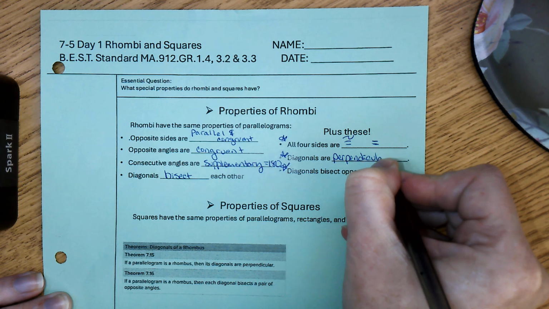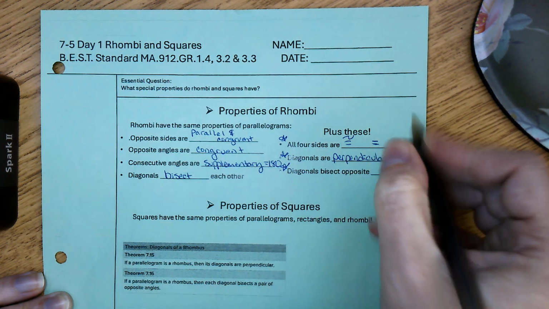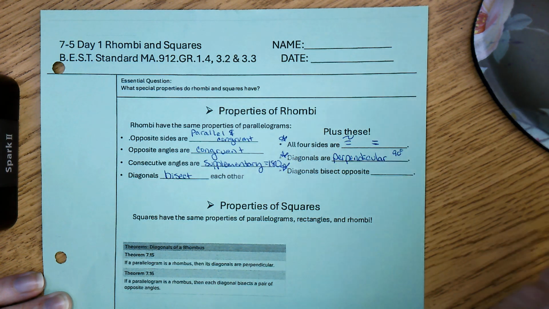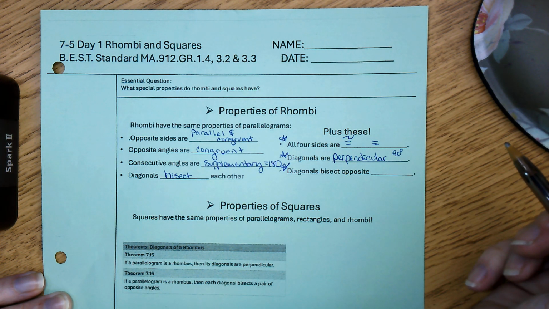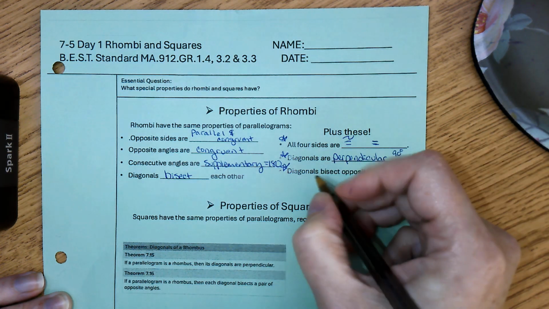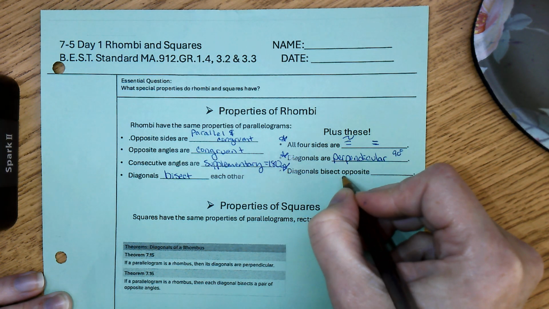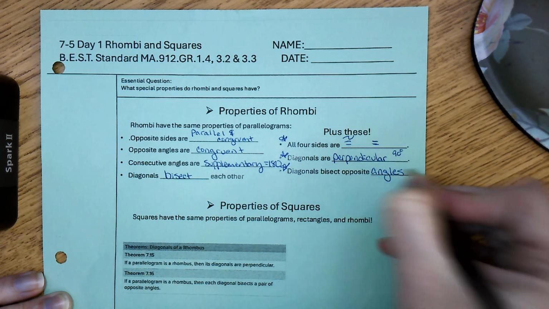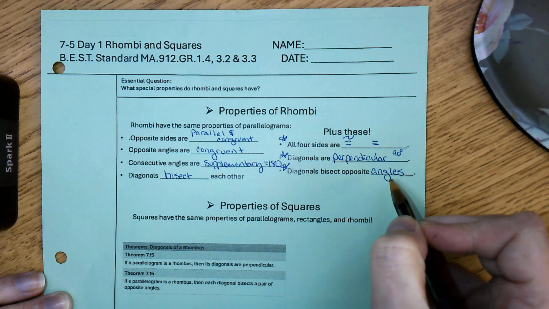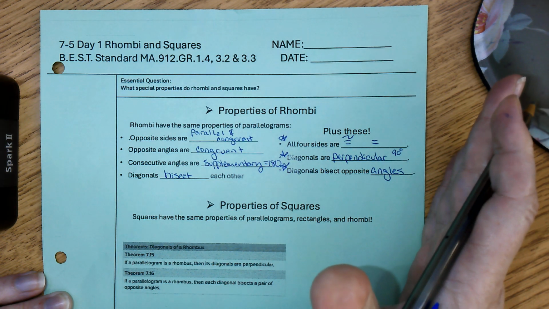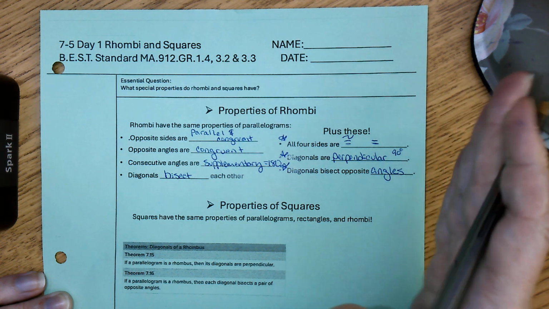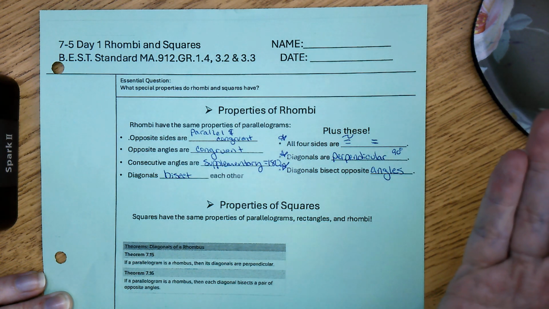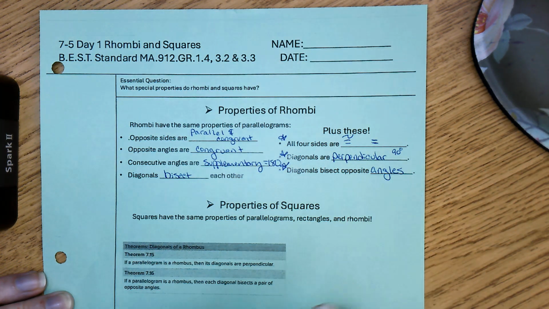So these make the diagonals. You will have 90-degree angles. That's important to know as well. The diagonals make 90-degree angles. They're perpendicular. And then next up, the diagonals bisect opposite angles. All right. So if they bisect the angles, they're cutting that angle exactly in half. That's important to know because in order to get the whole angle, if you have half of an angle, multiply it by 2. Again, just something you're going to need to know for your assignment.